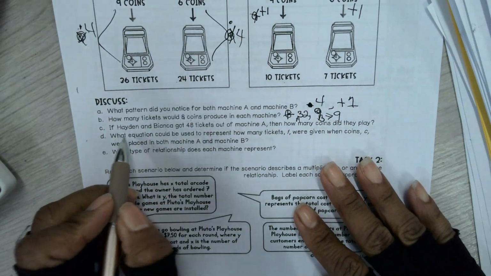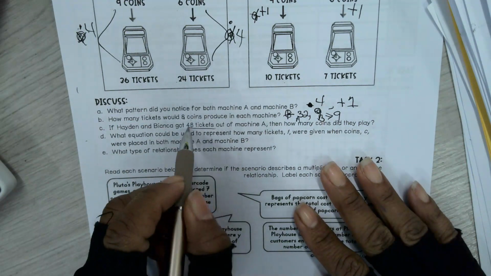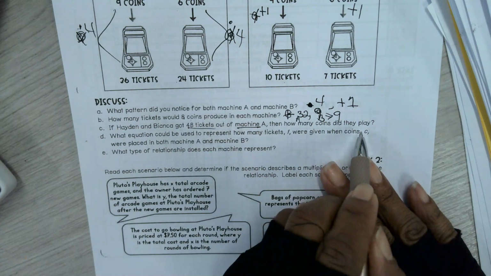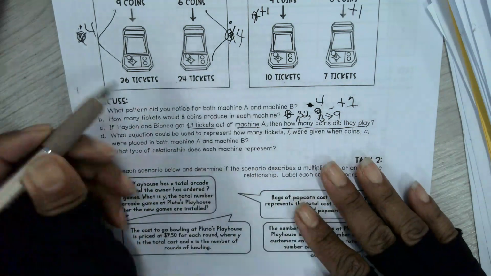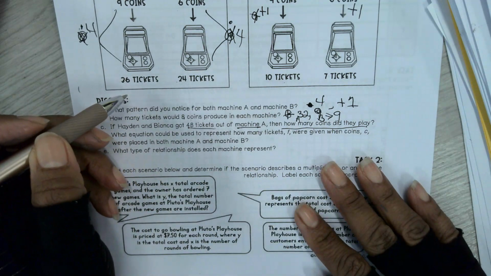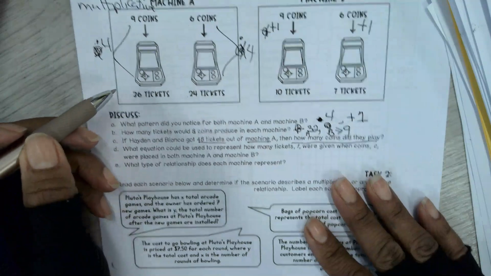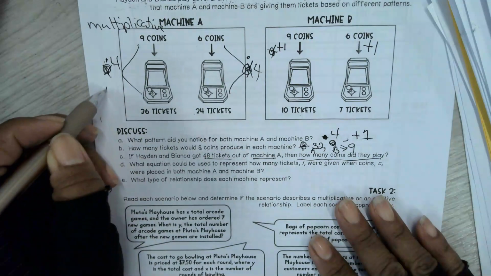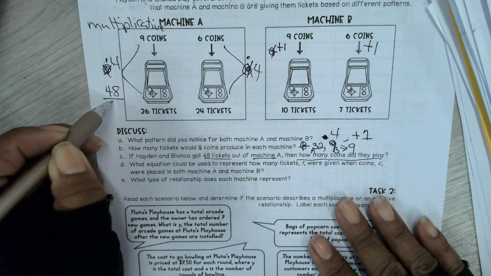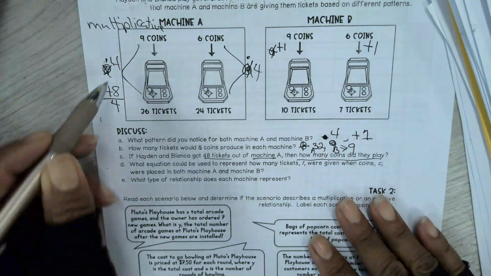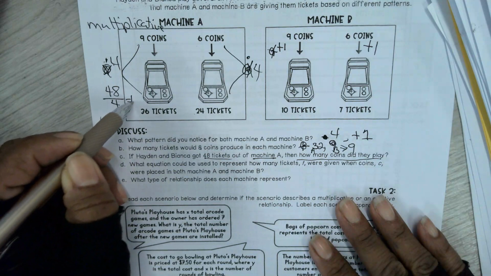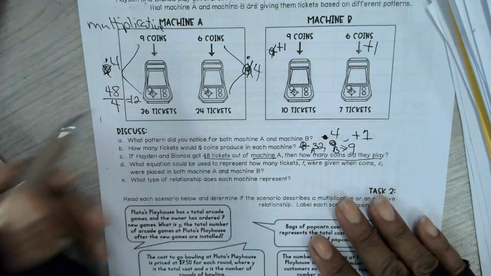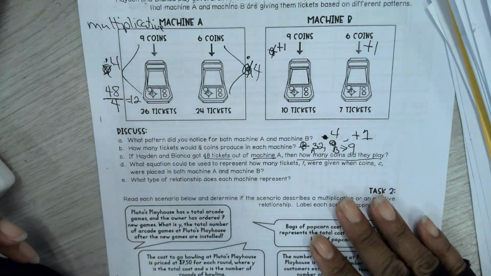Okay, so if Hayden and Bianca got 48 tickets out of machine A, then how many coins did they have to pay? 12. So we got to work backwards. Why did you say 12? Because if you divide 48 by 4, you get 12. Look how I wrote that: 48 divided by 4 equals 12. Remember that fraction bar is always a division symbol, every time.